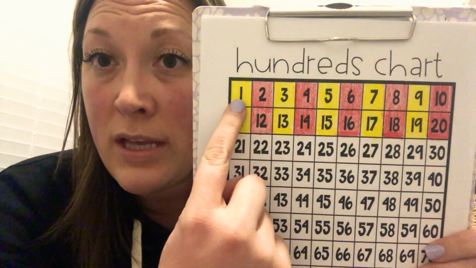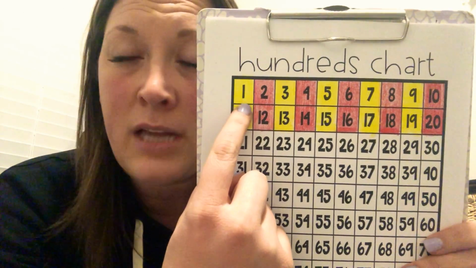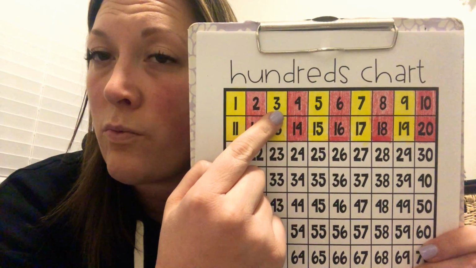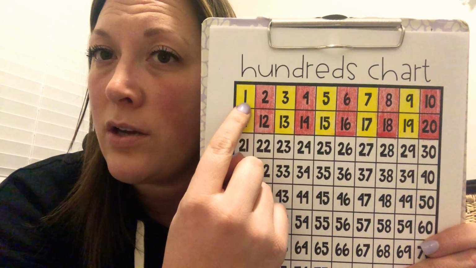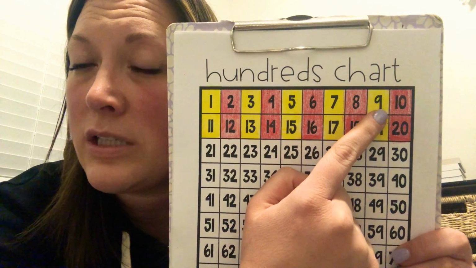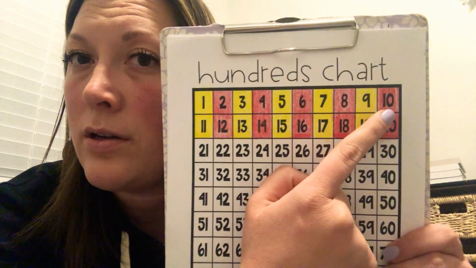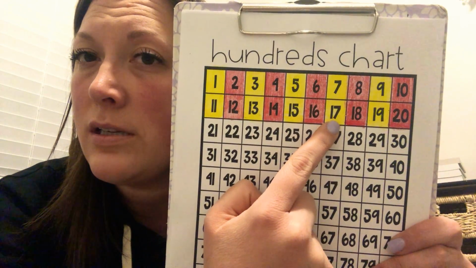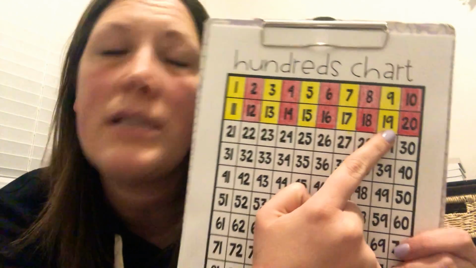Okay, so we've learned plus 2. Plus 2 means if it says 1 plus 2, you're just taking the number that's not 2 and skipping to the next odd number. So 1 plus 2 equals 3. Watch. 1, 2, 3. 9 plus 2. Skip to the next odd number. 11. 17 plus 2 equals, skip to the next odd number, 19.